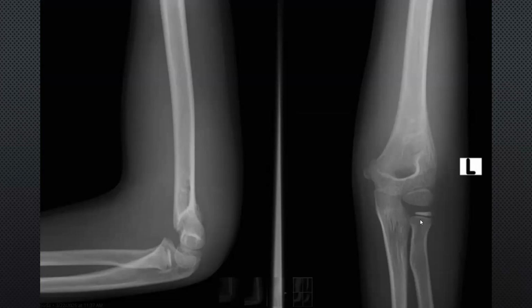No, the ossification is not united. The lateral condyle not united, the medial condyle not united, right? But this fracture, you can see here also: disruption here, a radiolucent line.